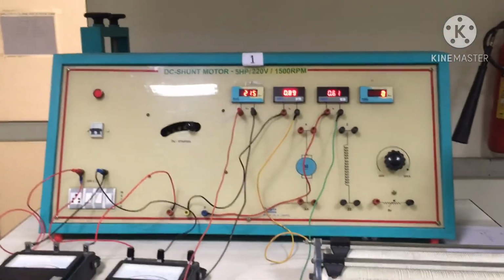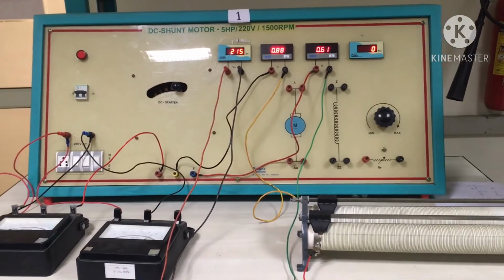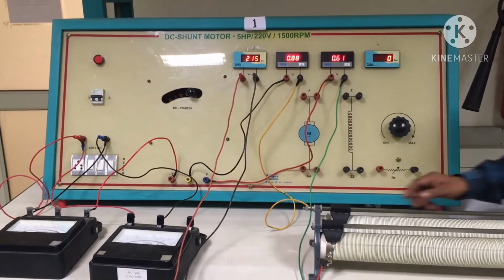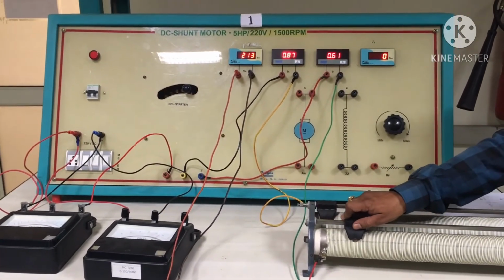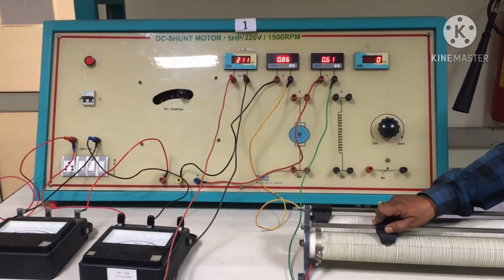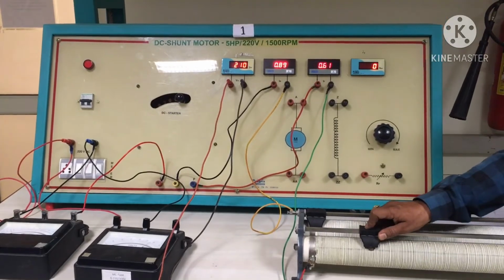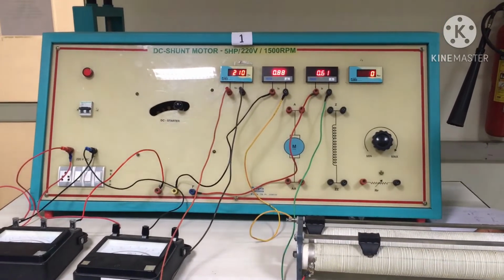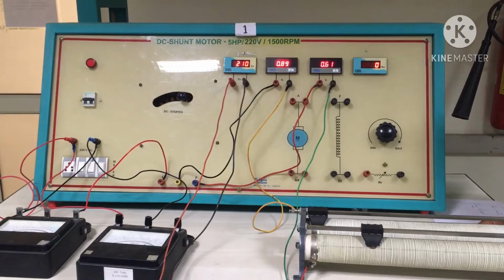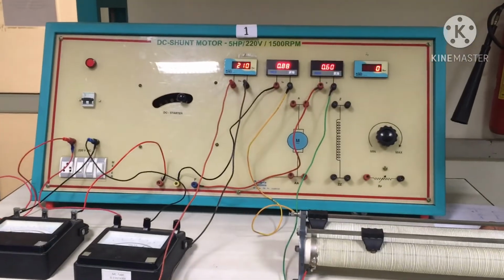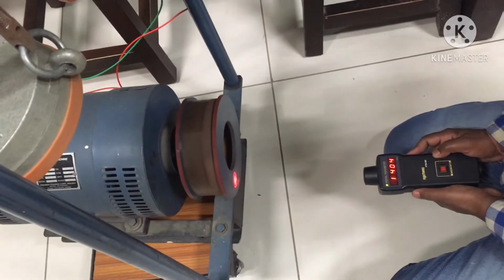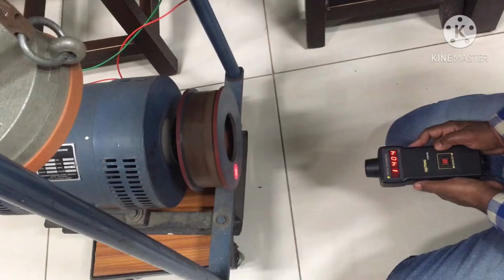Now again we are going to increase the armature controlled resistance such that we set the voltage across armature terminals to 210 volts. Now we can see the armature current is 0.89 amperes and current through the field winding is 0.61 amperes, and motor speed is 1404 rpm.